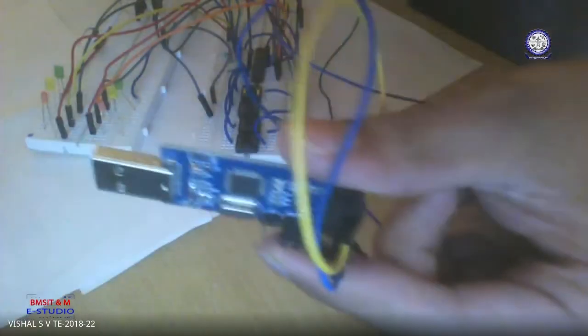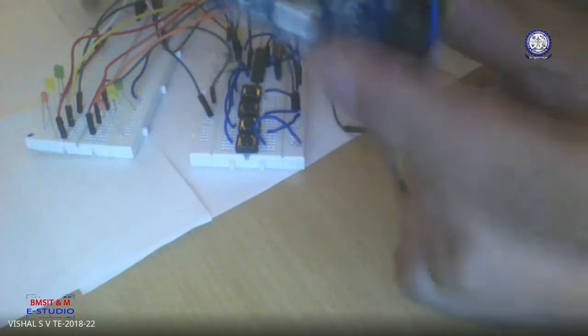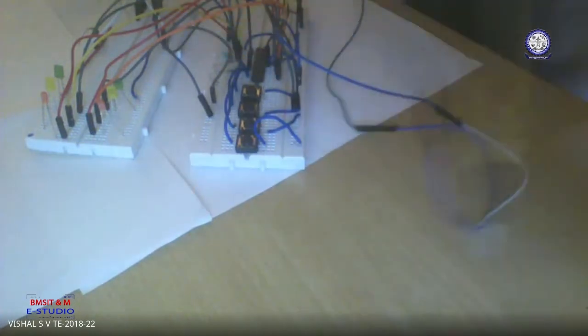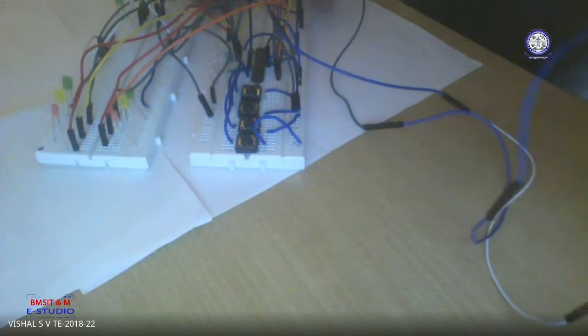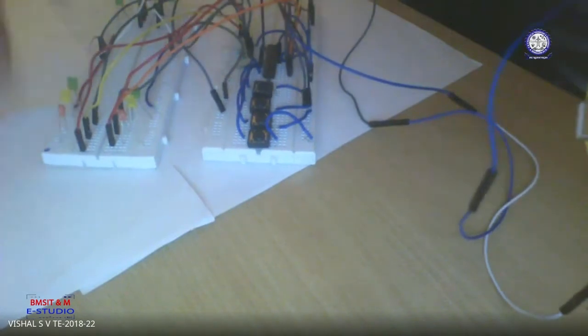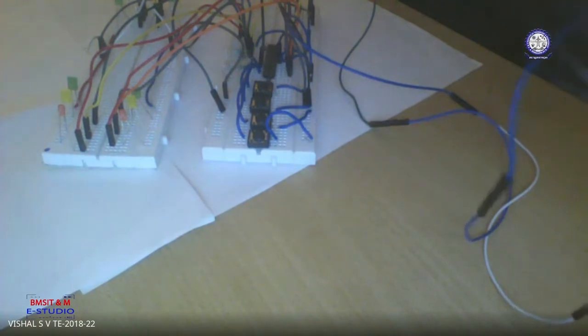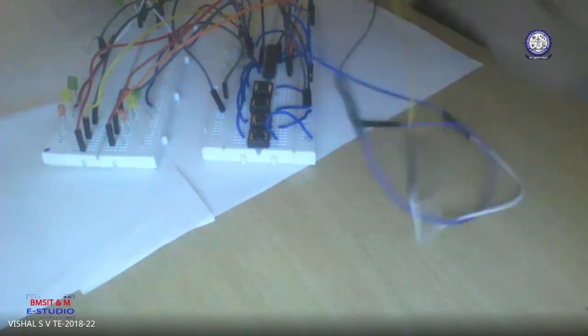So we are making use of a USB ASP programmer in order to program the microcontroller that belongs to the AVR family. Here we have set up 4 lanes. So this is lane 1, lane 2, lane 3 and lane 4. Currently it's moving in a clockwise direction. Let me just power the USB ASP to the laptop.